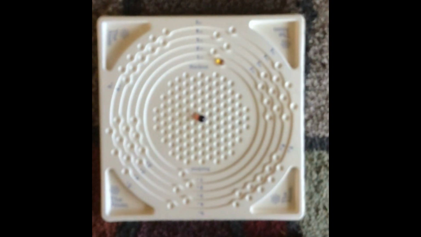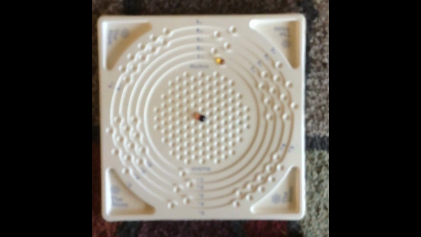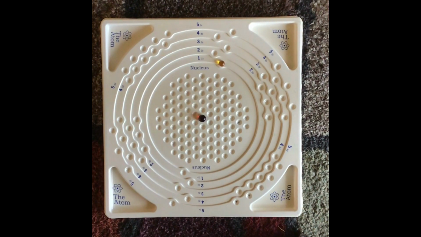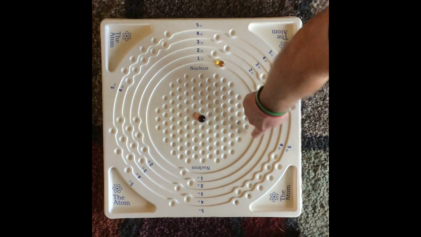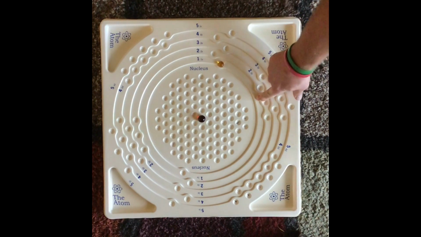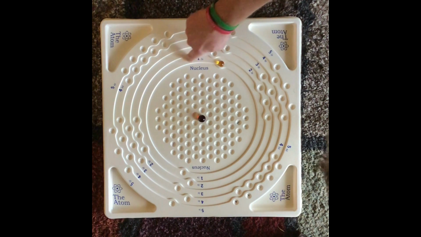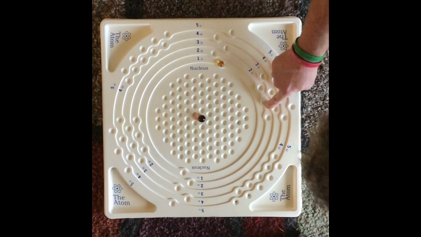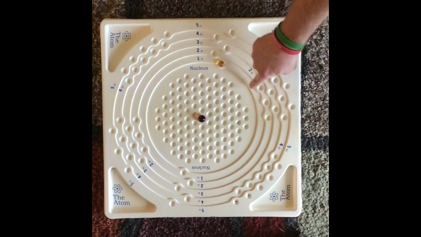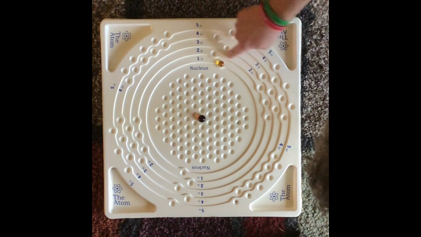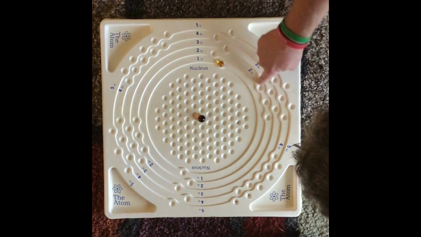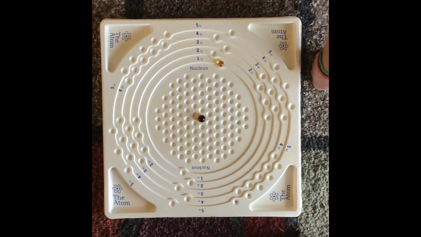The thing I forgot to mention about the electrons is that electrons are going to fill from the lowest energy level to the highest energy level. In other words, we have to fill in this. I don't know if y'all can see, but it says number 1 here, 2, 3, 4, 5. This is the first energy level, and we have to fill the first energy level before we can go to the second energy level. We have to fill the second energy level before we can go to the third, and so on and so forth. That's how electrons fill in.